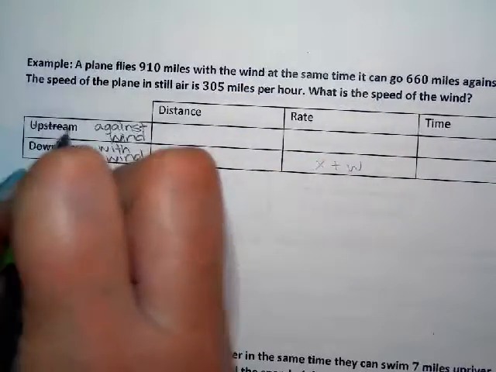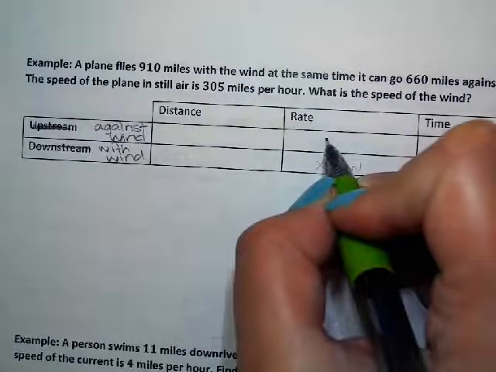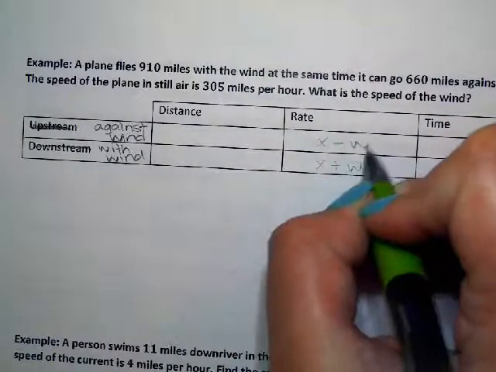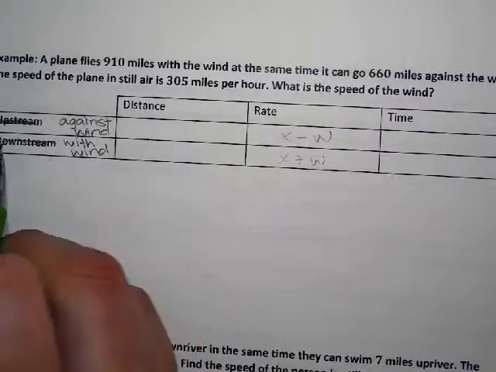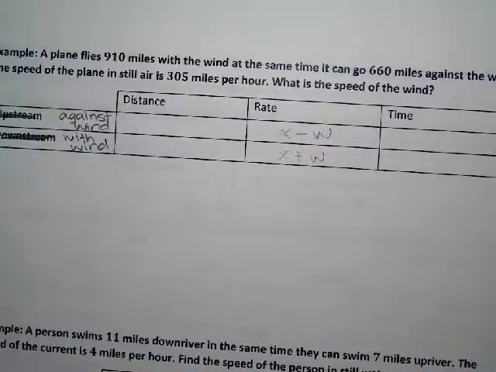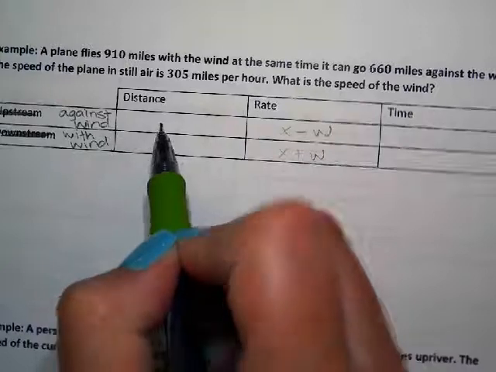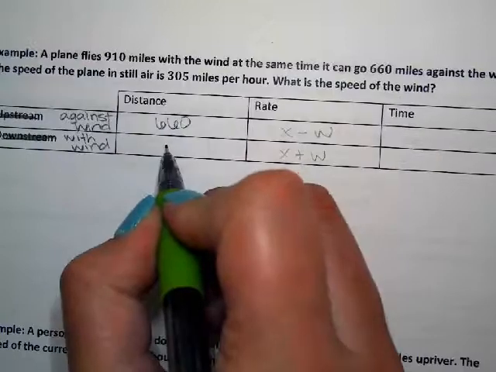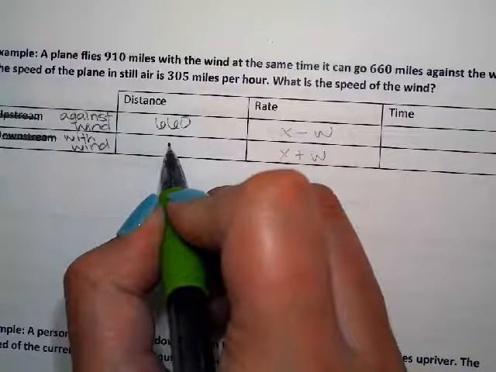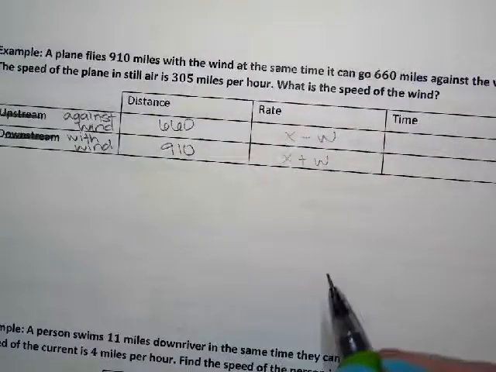And so we're going to do very lightly X minus W, because part of that's going to get erased and replaced with a number. So the table's still going to work like the tables that we did for the current. It just is not going to say upstream or downstream. All right, so what number goes here? 660. Okay, what number goes here? 910. Okay. And then are we replacing the X or the W?